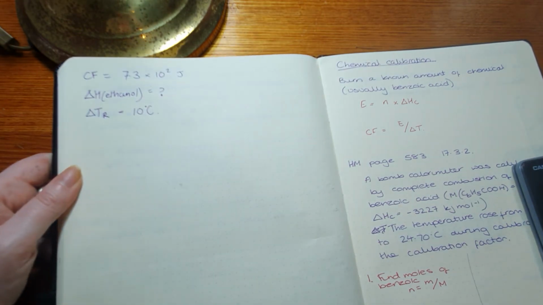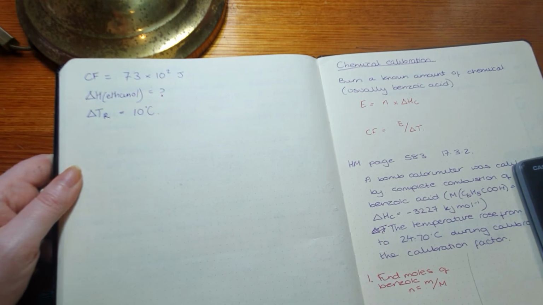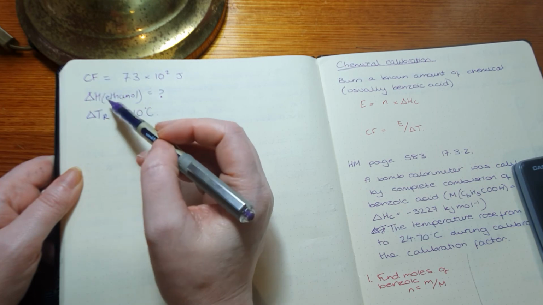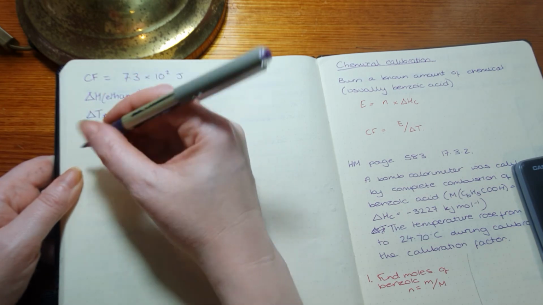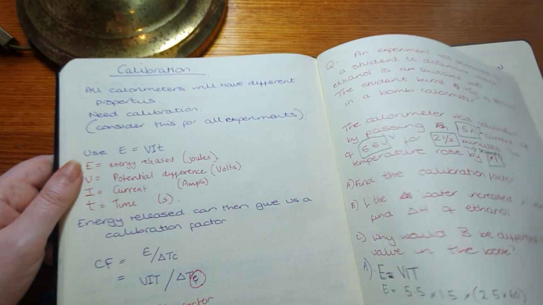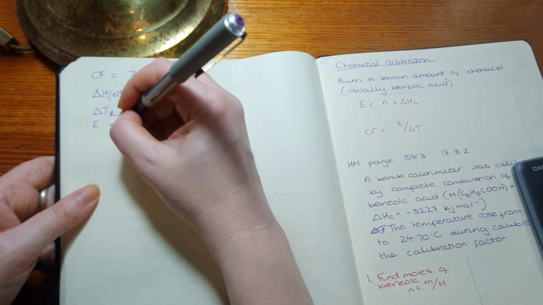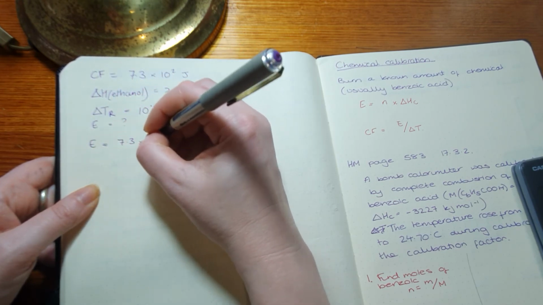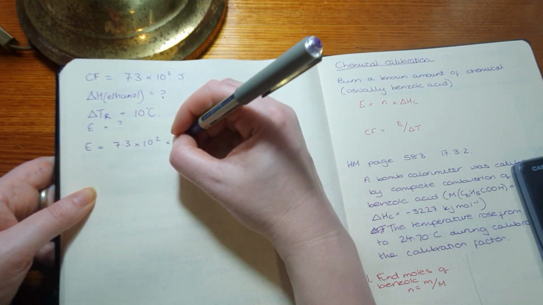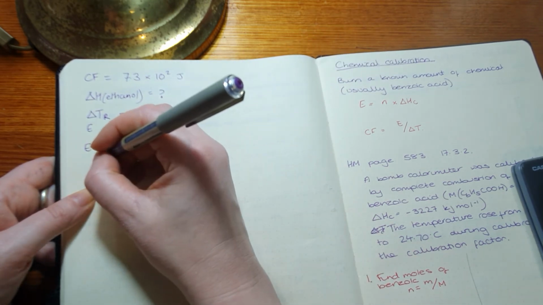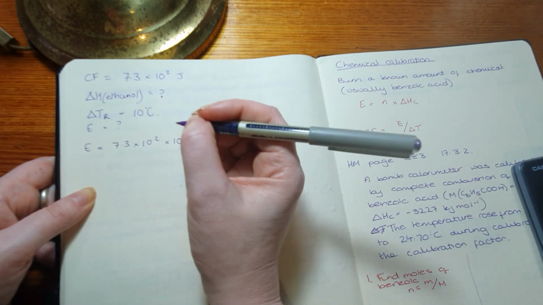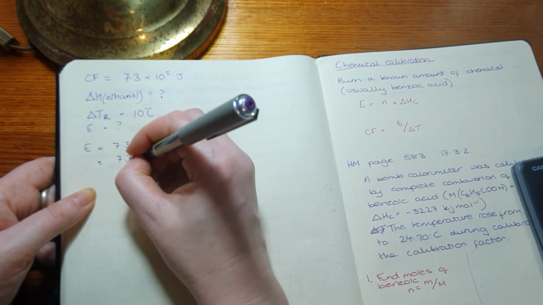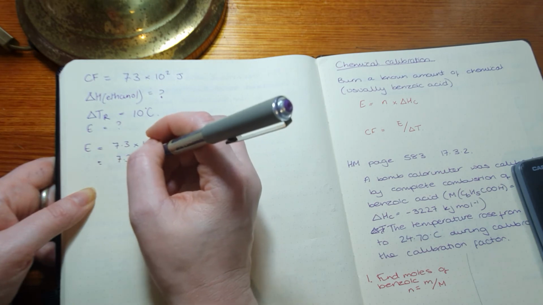So I've got these two, and I'm using these two to find this one. First I want to find my energy change. So E equals 7.3 times 10 to the 2 times 10, which just gives me 7.3. And they've given you a very easy number there.